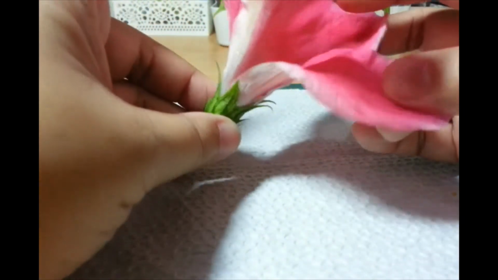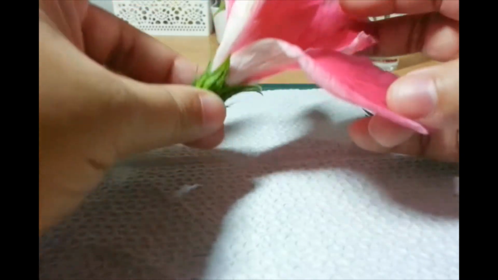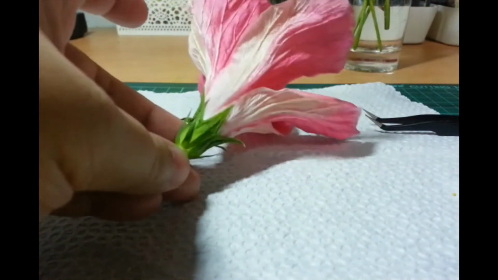Okay. So, to get to the other parts, let's cut the outer parts first.